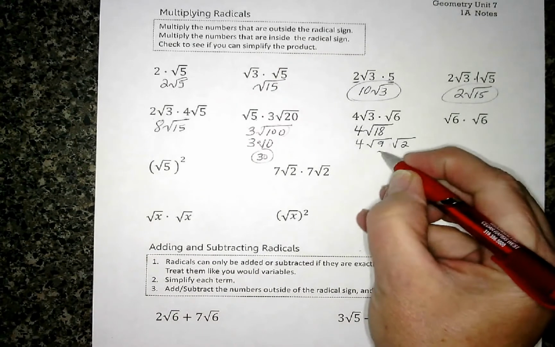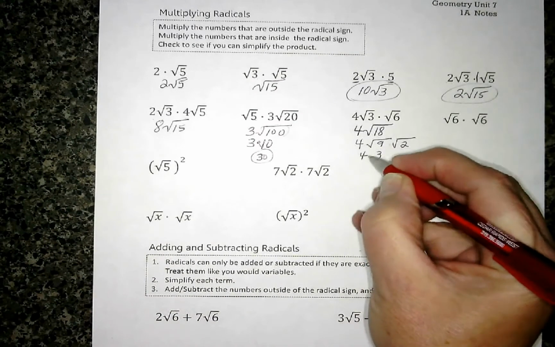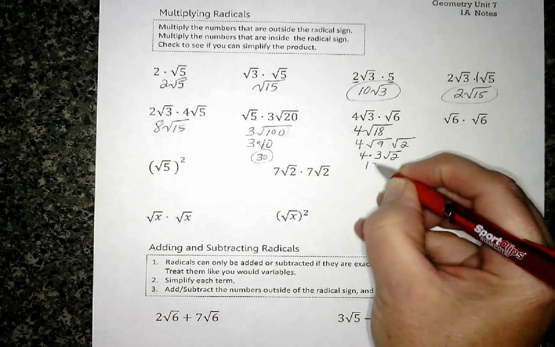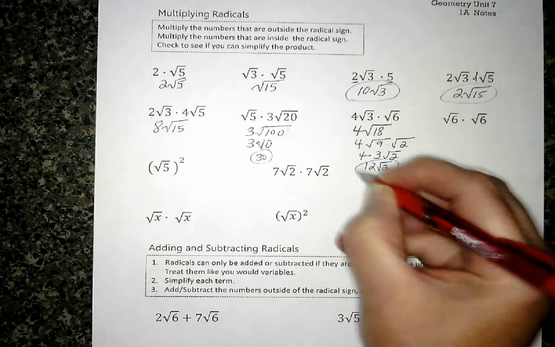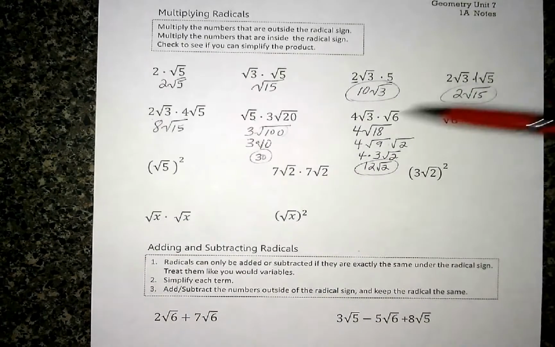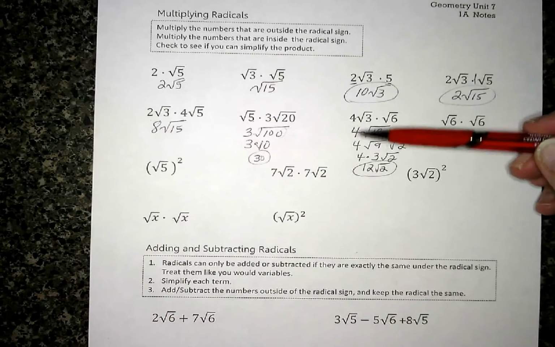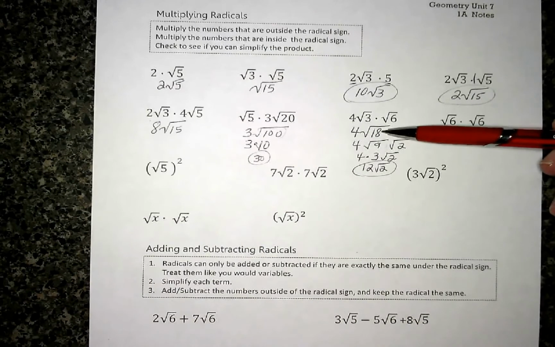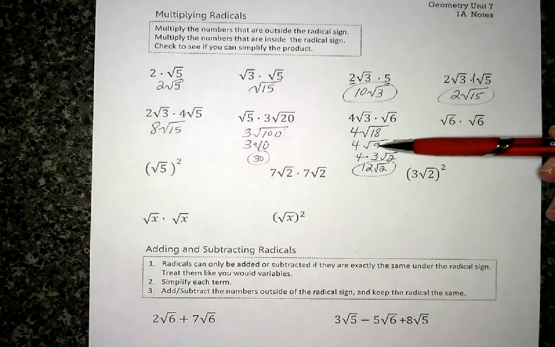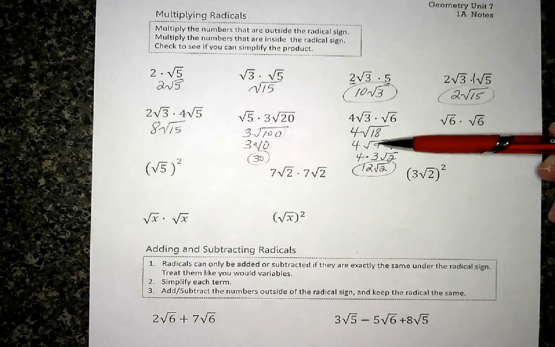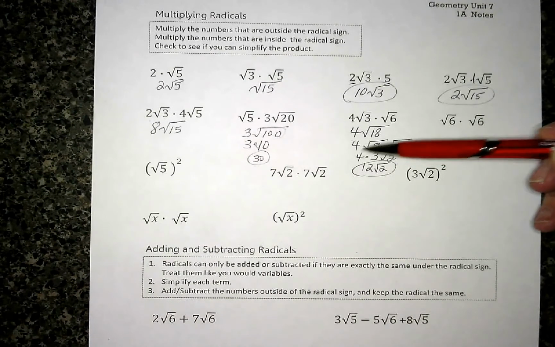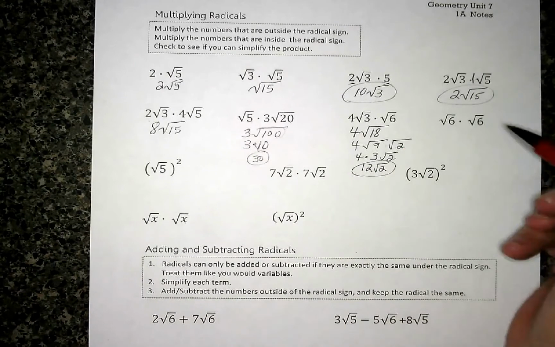Square root of 9 is a 3. I still have this 4 out front. That's a times. Square root of 2 just breaks down. 4 times 3 is 12, square root 2. So just kind of recap that real quick. Number times number, square root times square root. I can simplify the square root of 18, break it down into square root of 9 times square root of 2. I chose that pair because 9 is perfect. Square root of 9 breaks down into the whole number 3. I had a whole number here. 4 times 3 is 12, square root of 2.